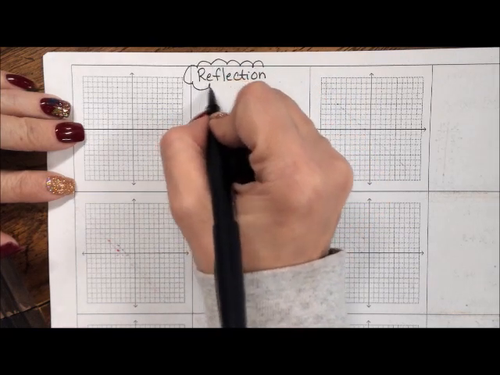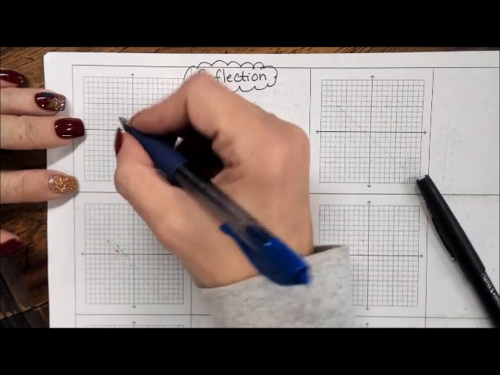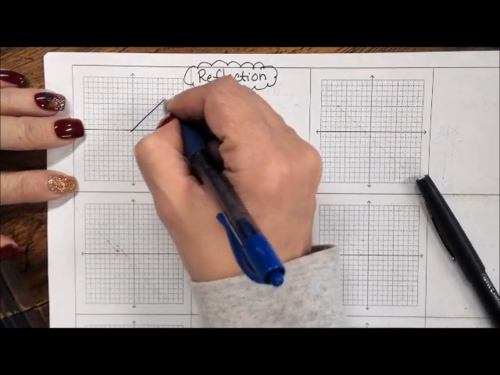All right, let's do a reflection. Reflection is like a mirror image. So I'm going to take the parent function, 1, 1, 2, 2, 3, 3, 4, 4.